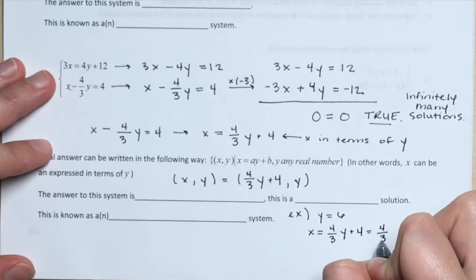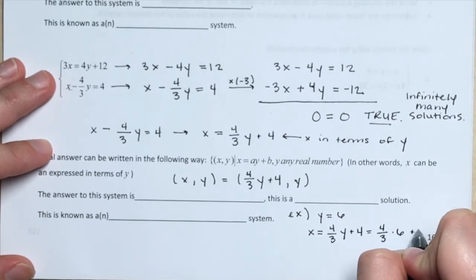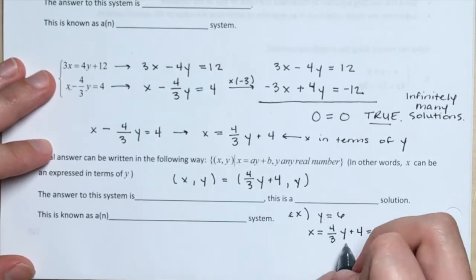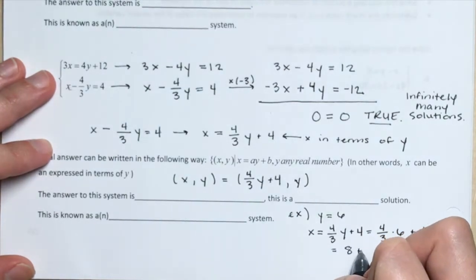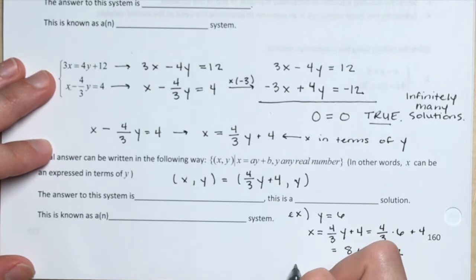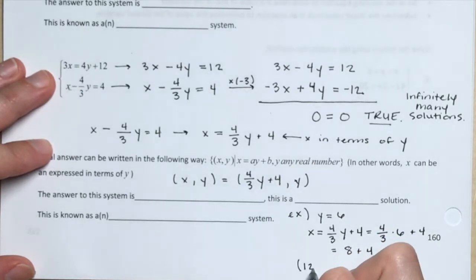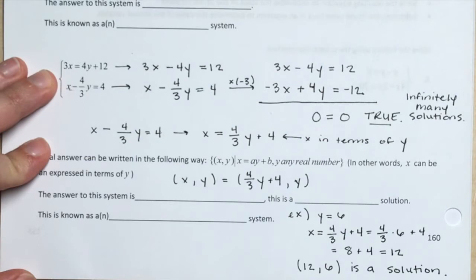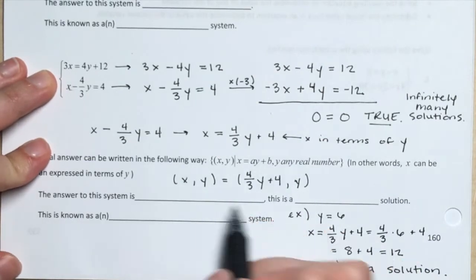In this case, 4/3 times 6 plus 4. 4/3 times 6 is 8. This is 8 plus 4, or 12. So that means that the point (12, 6) is a solution. It would be better to say (12, 6) is one of many solutions. So that's what this means.